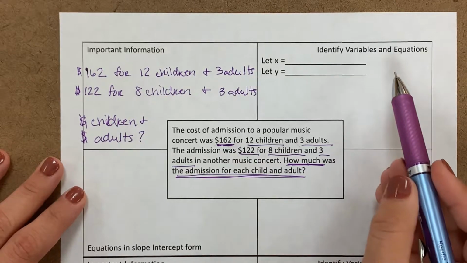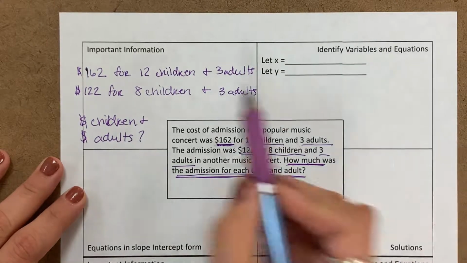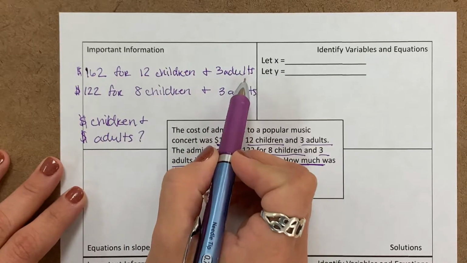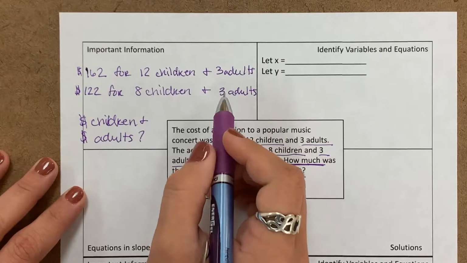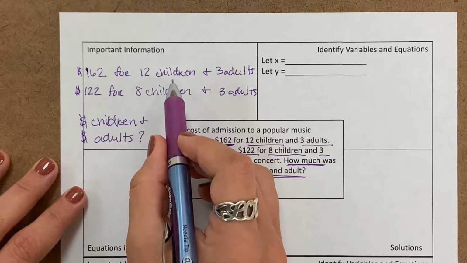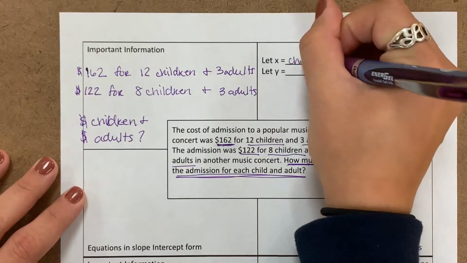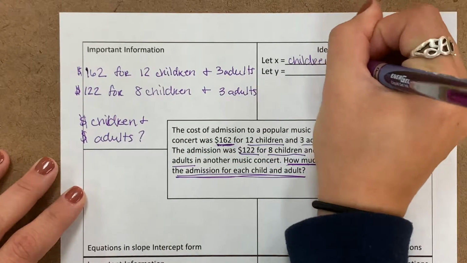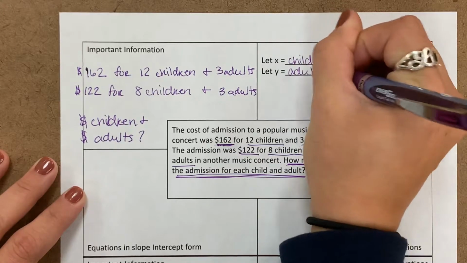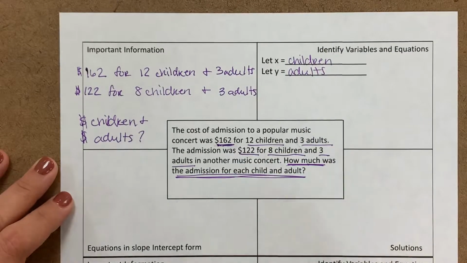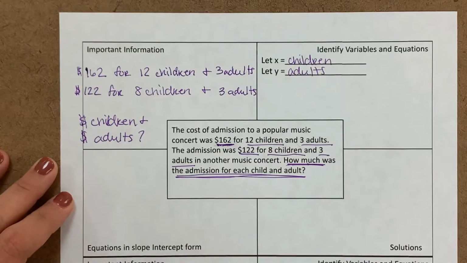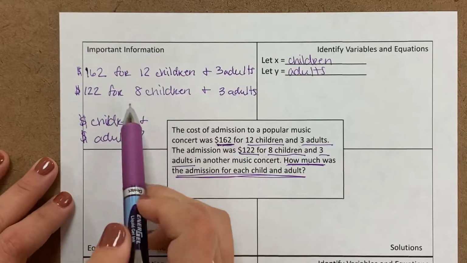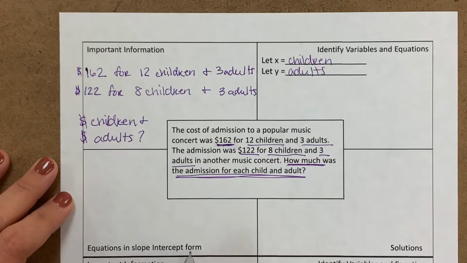So our variables, we have 2 different things here. We have children and we have adults. In these types of situations, it's really nice because it doesn't matter which one is X and which one is Y. So let's go ahead and assign children as X and adults as Y. Okay. Now it's for the equations and slope-intercept form part. These are not originally given to us in slope-intercept form. We have to solve for slope-intercept form, but first we need to write the equations.